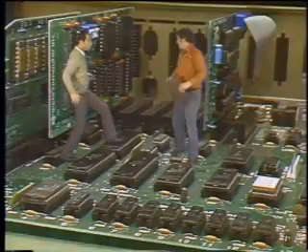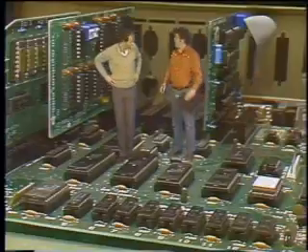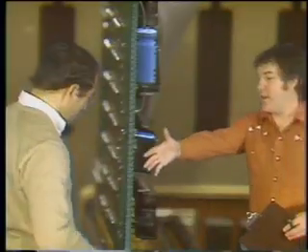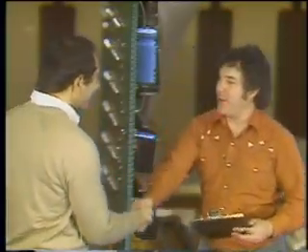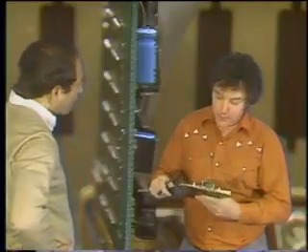Hello, can I help you? Yeah, where are we? Well, you're standing inside an Apple IIe microcomputer. And who are you? Well, I'm Bruce Tognazzini. I'm an engineer with Apple Computer, and I'm here to check out and make sure everything is perfect on this computer because we have a report that in just a few seconds here, one of our owners is going to be turning this computer on.